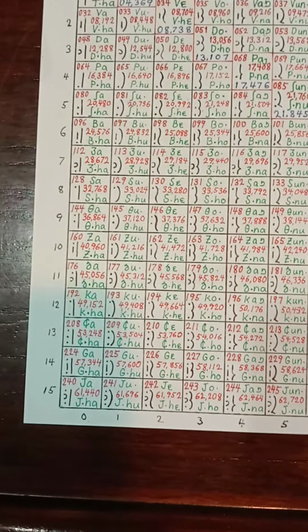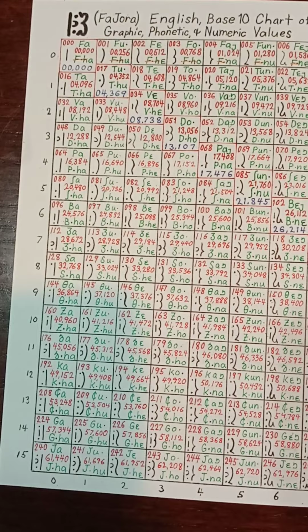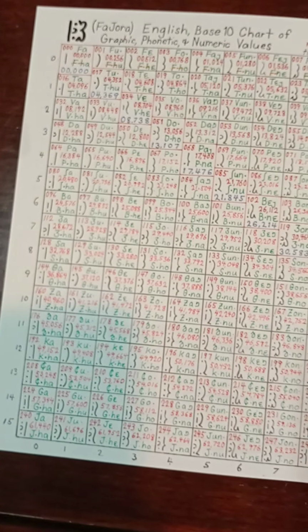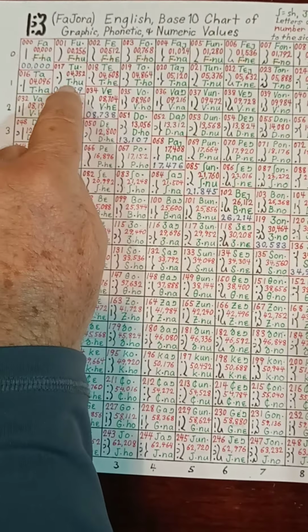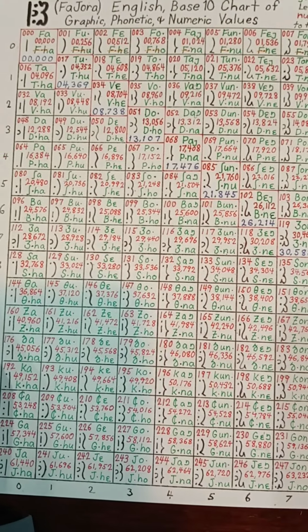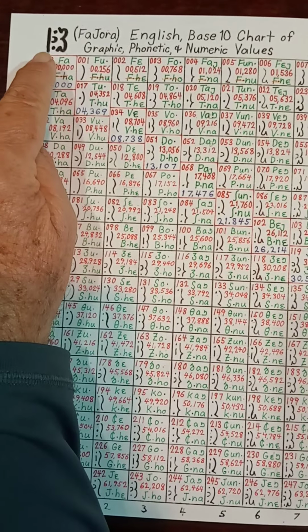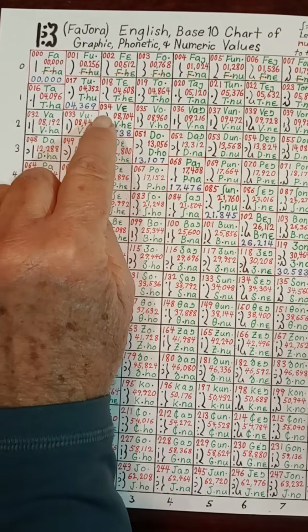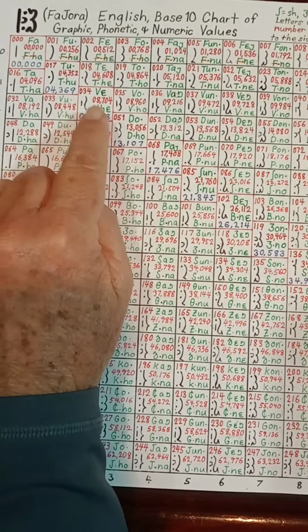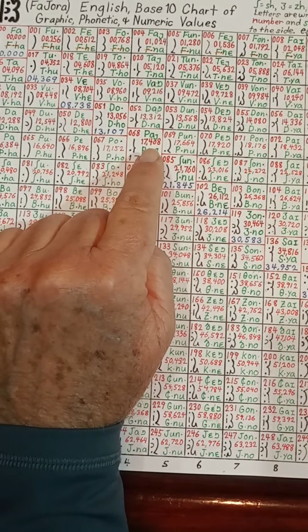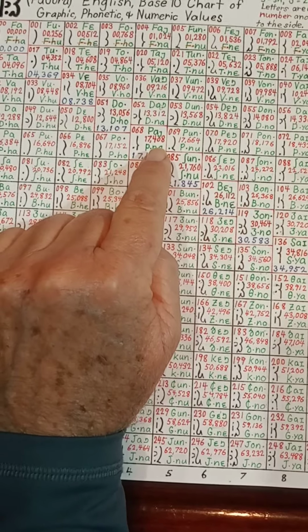All right, we are almost done. The only thing left is to go down the central diagonal and talk about why we have these special blue numbers. The central diagonal forms a really important exercise for practicing Fajora pronunciation and number recognition. And here's how it works.